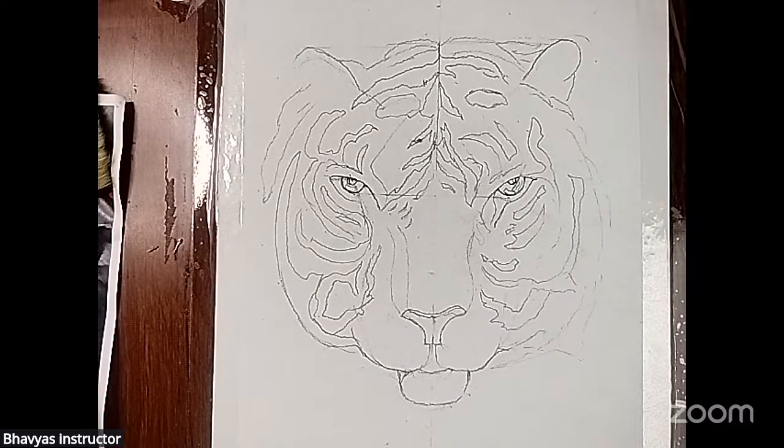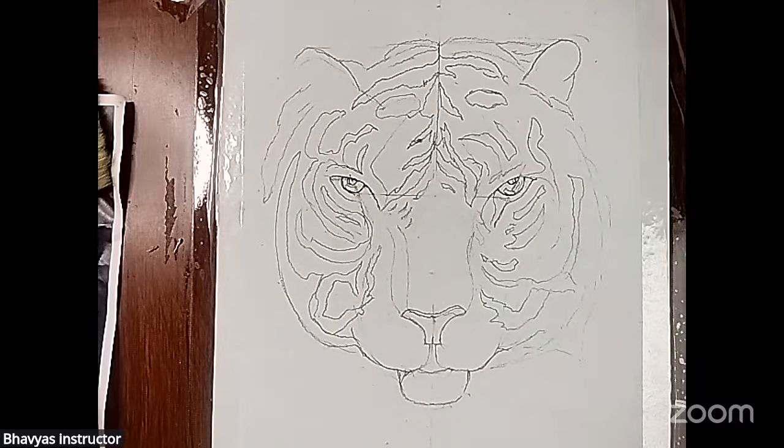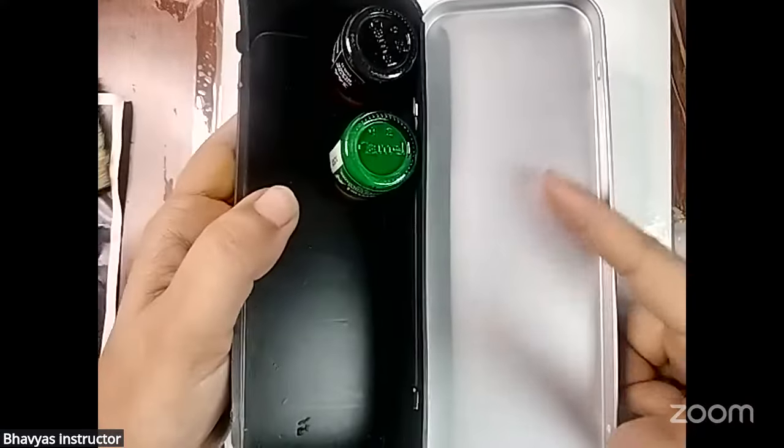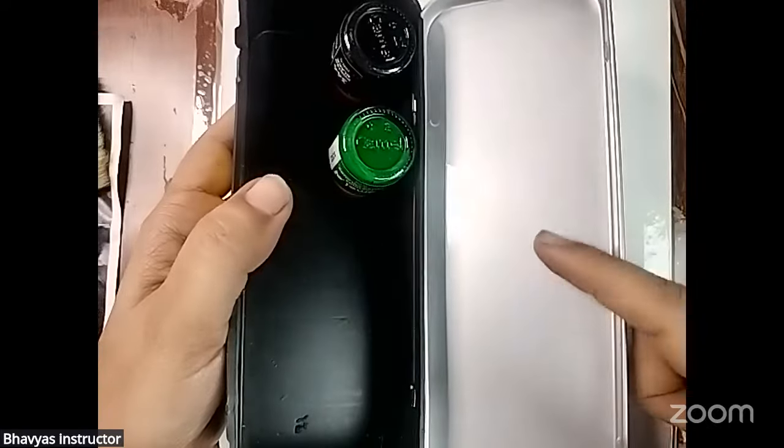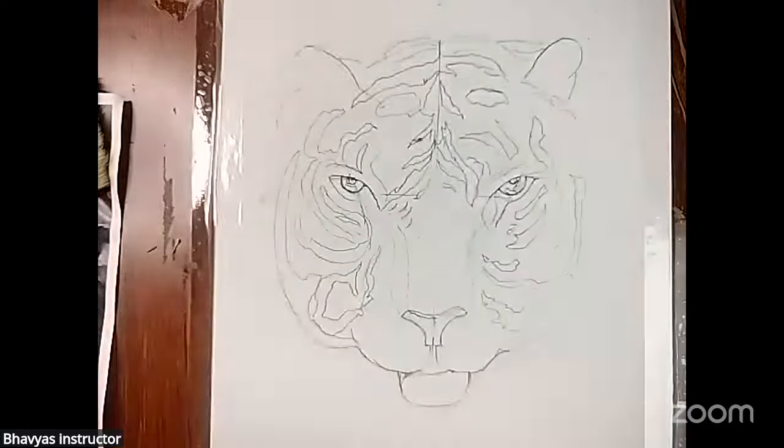Now take any palette. You can use a palette like this, or any palette which you have. If you don't have a palette, use this part, this part also you can use as a palette. Understood?